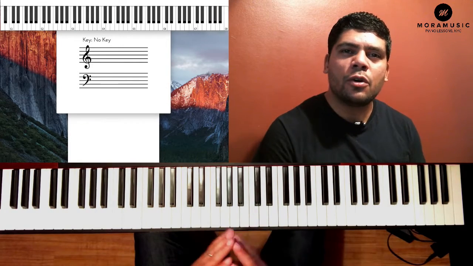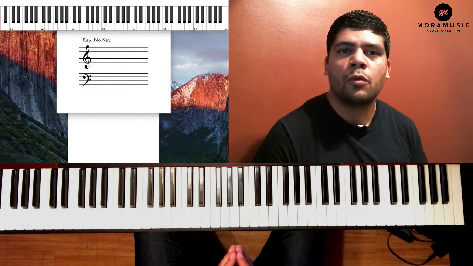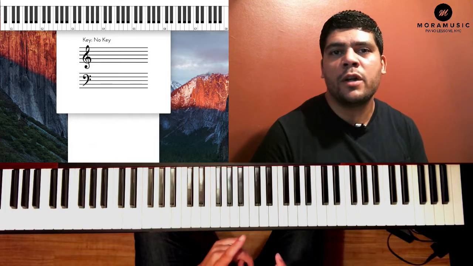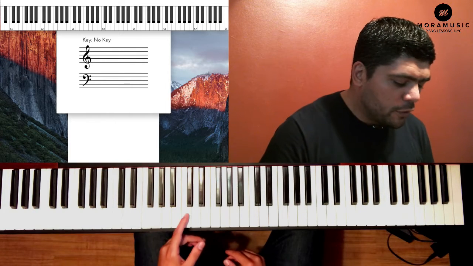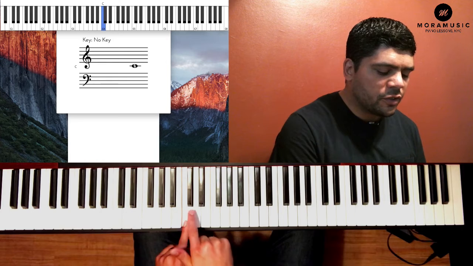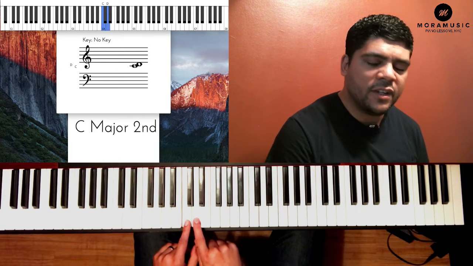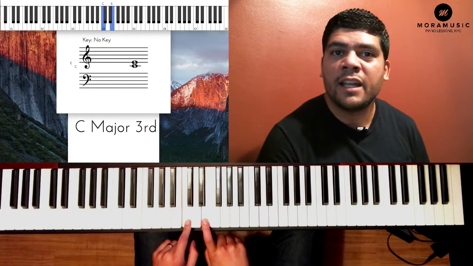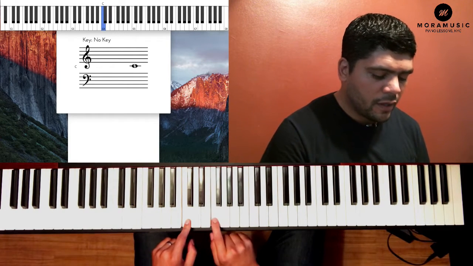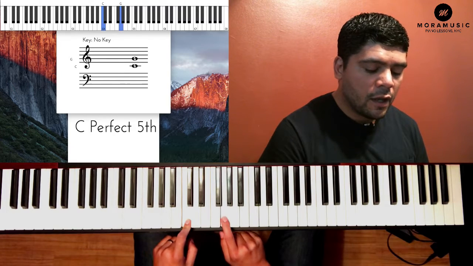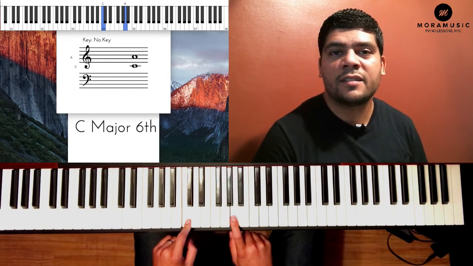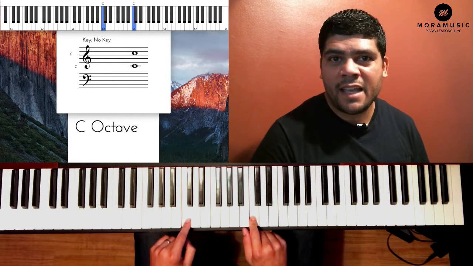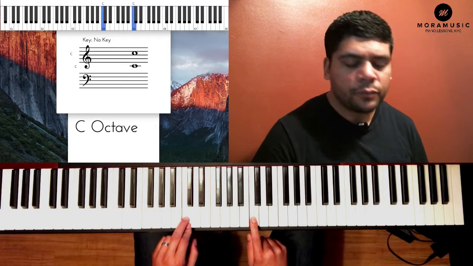So first, let's do a very quick review on what intervals are. Intervals are the distance, the measurement between one note and the other. If we start on C and we move to the very next white key, we have an interval of a second. We move over one more key, an interval of a third, perfect fourth, a perfect fifth, a sixth, a seventh, and an eighth, or otherwise known as an octave.